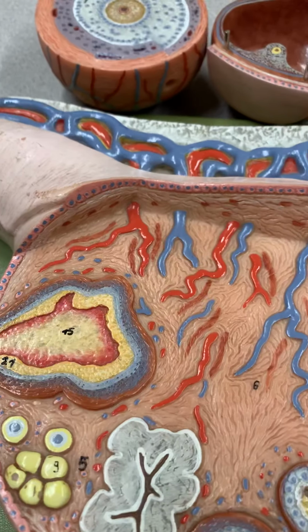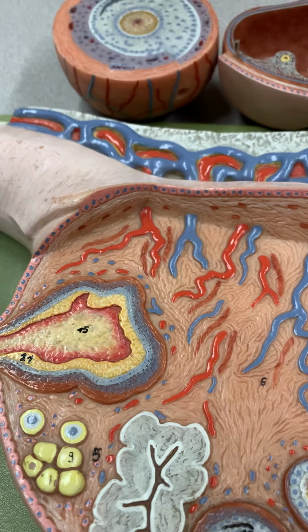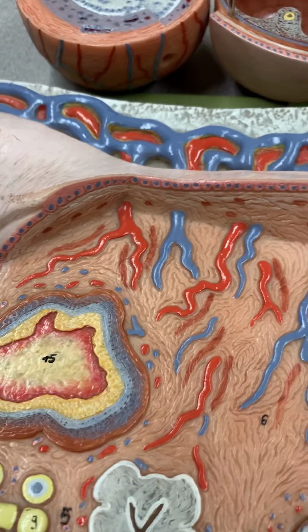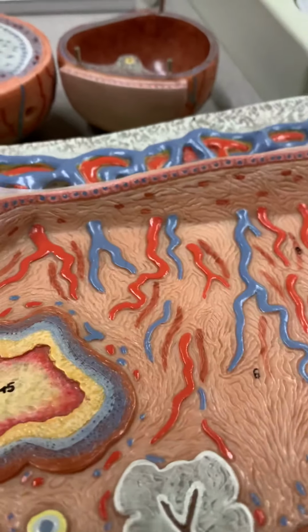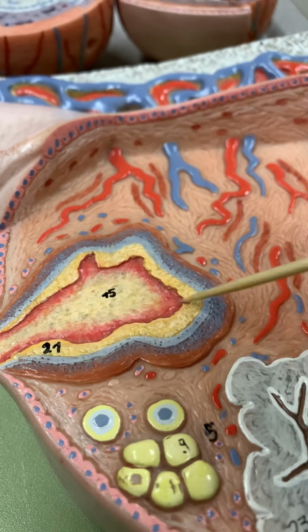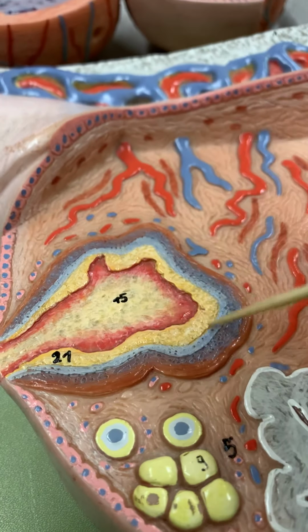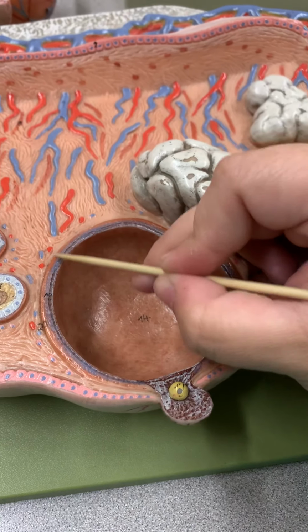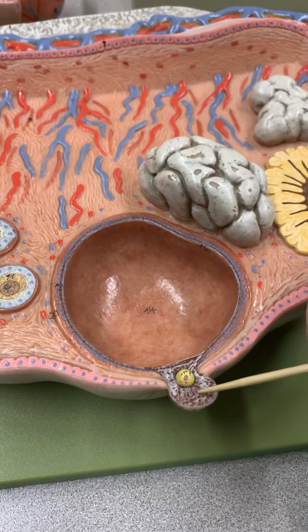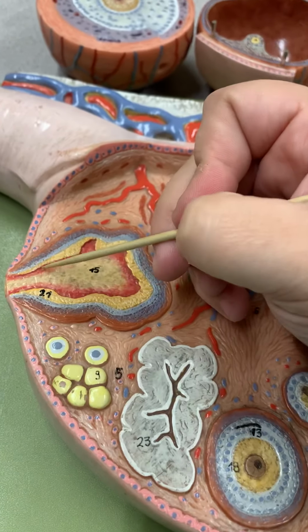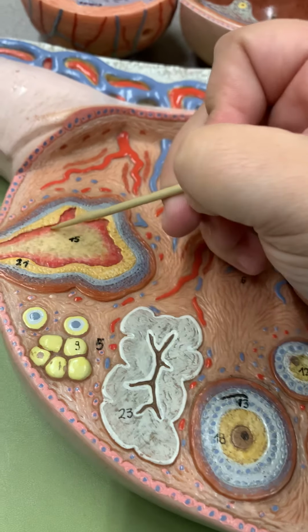So along with the ovary, we have the corpus hemorrhagicum. Corpus hemorrhagicum. So after the follicle ovulates, it turns into the corpus hemorrhagicum.